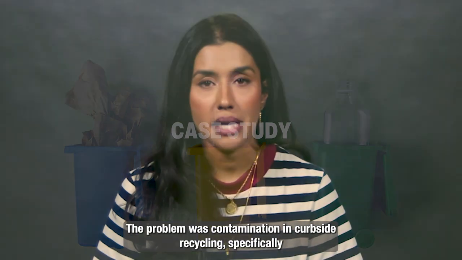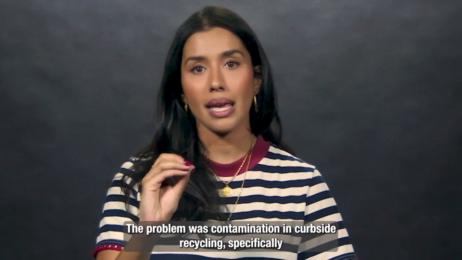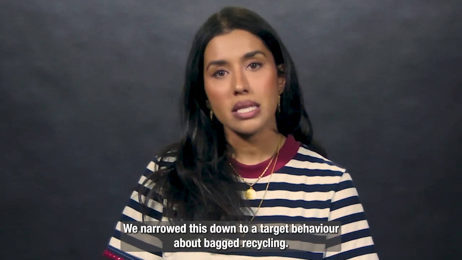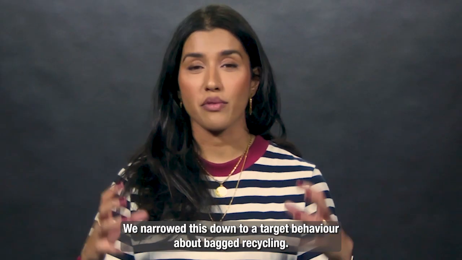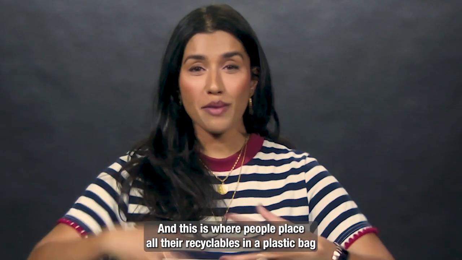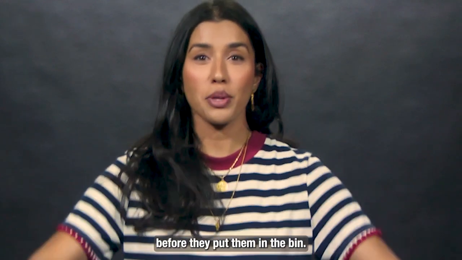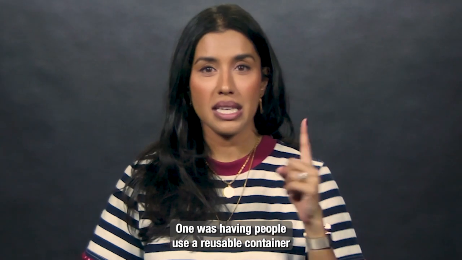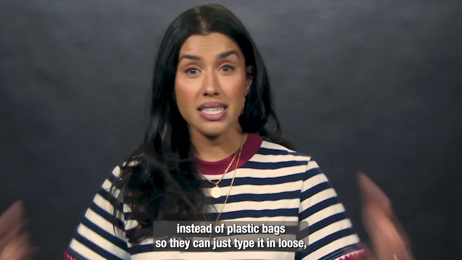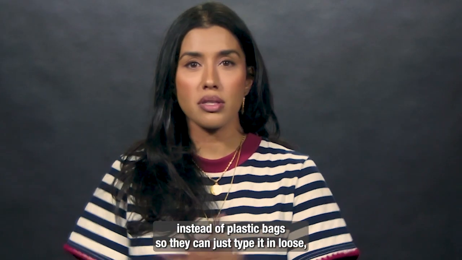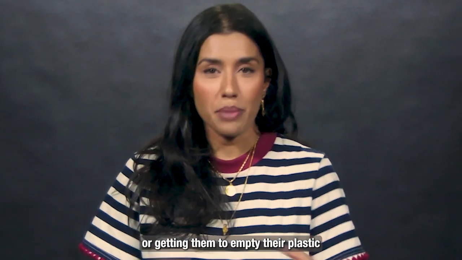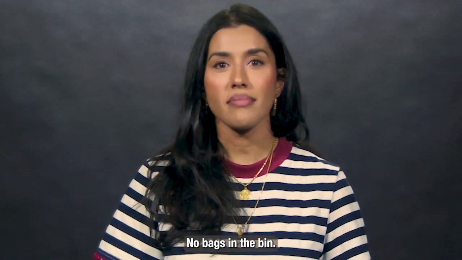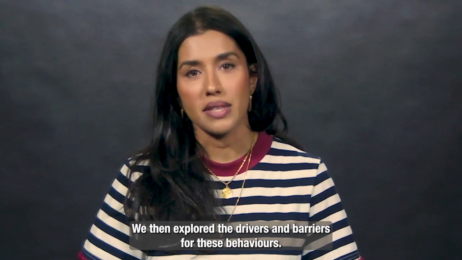The problem was contamination in curbside recycling, specifically households placing non-recyclable items in recycling bins. We narrowed this down to a target behaviour about bagged recycling. And this is where people place all their recyclables in a plastic bag before they put them in the bin. There were two possible target behaviours identified. One was having people use a reusable container instead of plastic bags, so they can just tip it in loose, or getting them to empty their plastic bags and place all their recycling loose into the bin, no bags in the bin. We then explored the drivers and barriers for these behaviours.